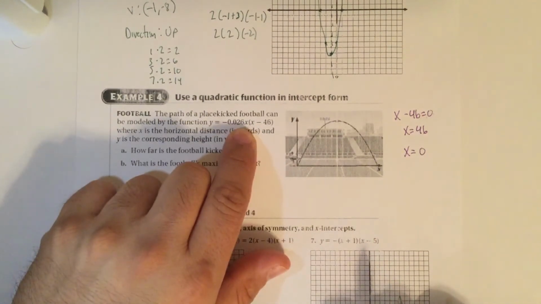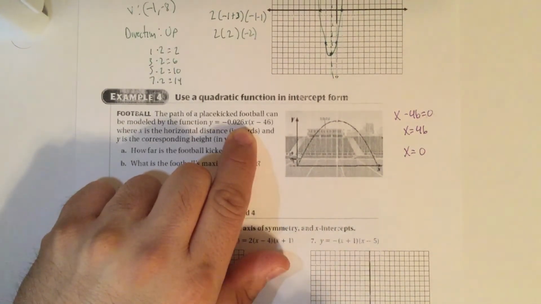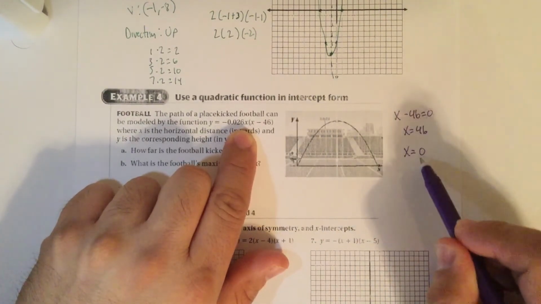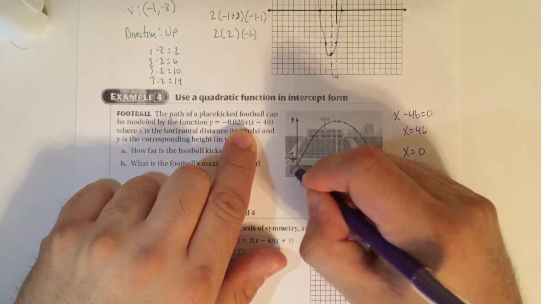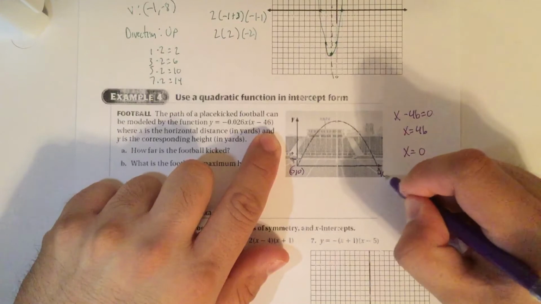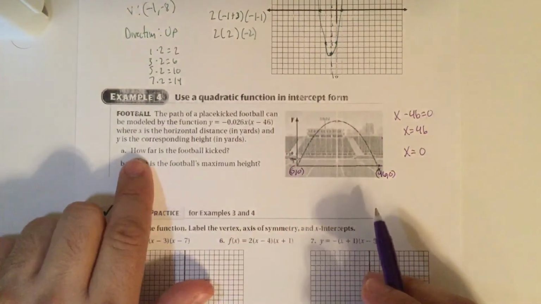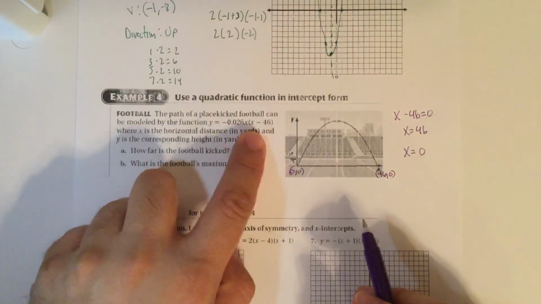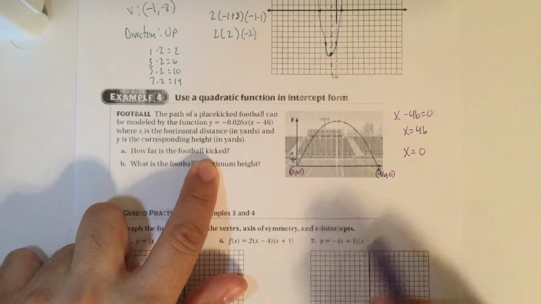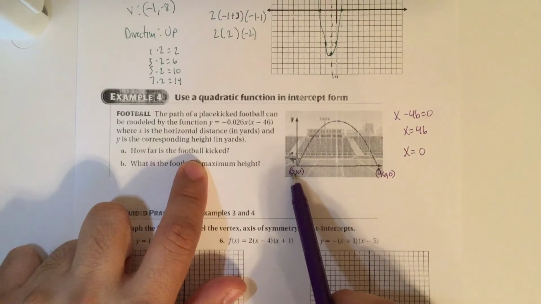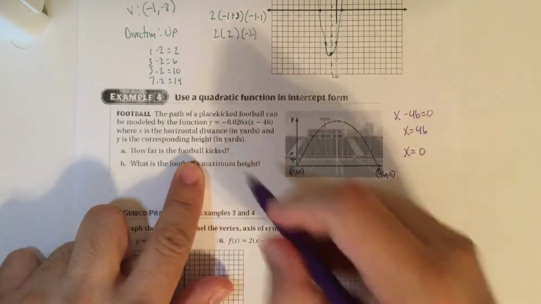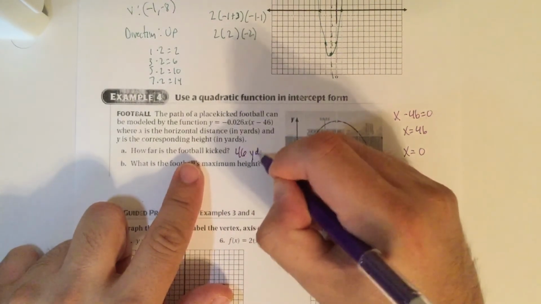If you just have a single x by itself on the outside of parentheses, then the automatic intercept will be 0. So for this one, since it's 0, I'm going to assume this is where it starts off from, 0, 0. The 46 is the distance down where it lands. Okay, so that's what these are. The path of the football kicked is placed here, where x is the horizontal distance and y is the corresponding height in yards. How far is the football kicked? Well, we started our first x-intercept at 0, 0, and then it landed at 46, 0. So this ball traveled 46, and the units here are yards.